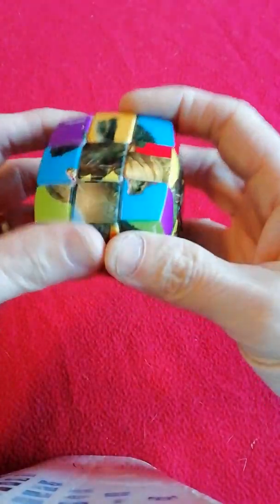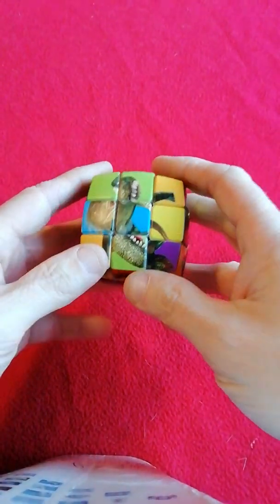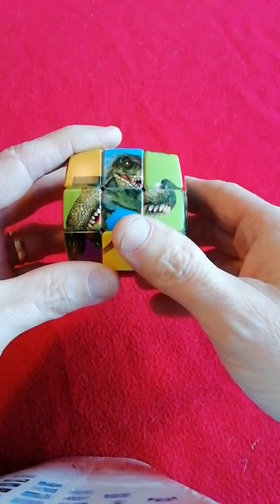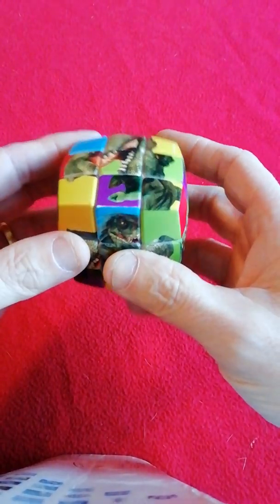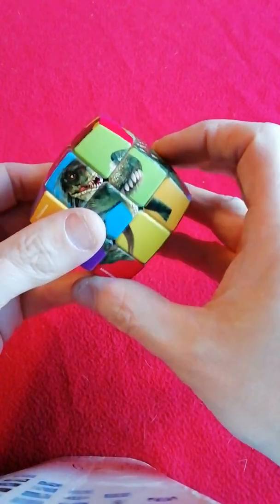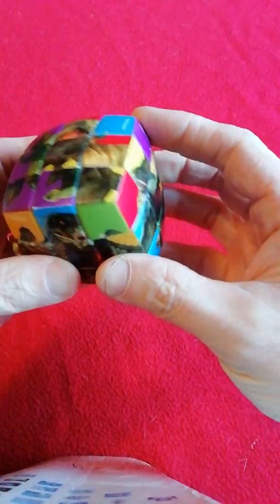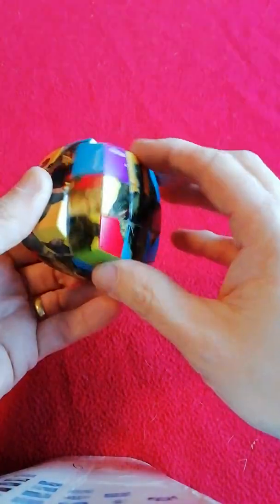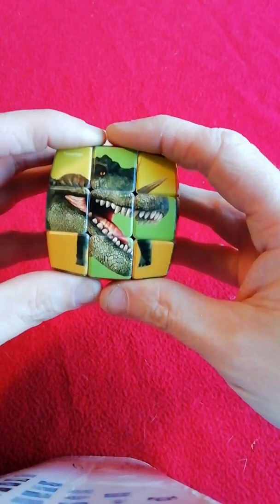All right, we're going to do the dinosaur picture cube. We're going to use the beginner's method, which uses left and right algorithms. And we're going to start by making a cross on the first face. I tend to use T-Rex, so we'll start there. Okay, so the cross is complete.